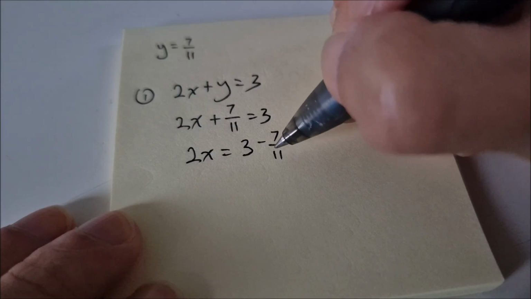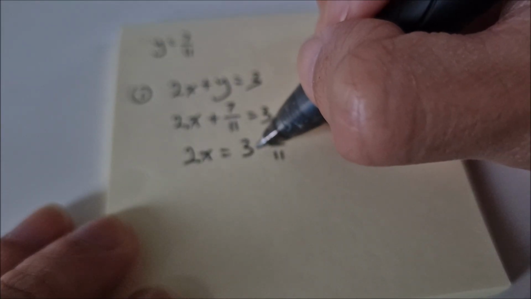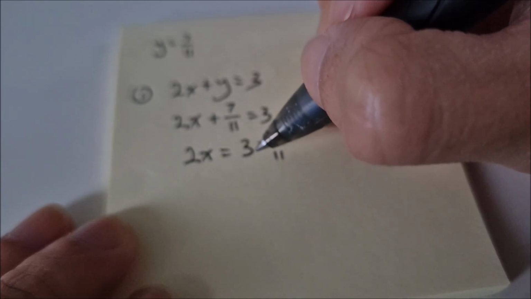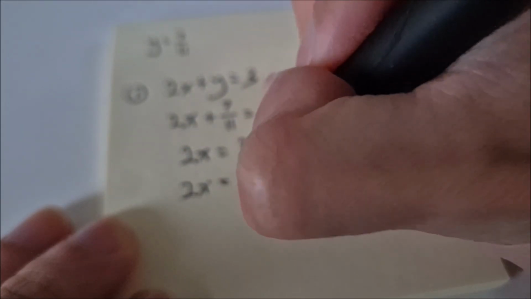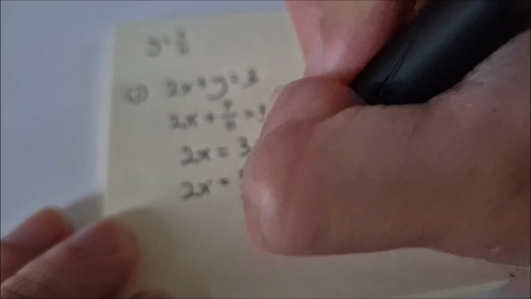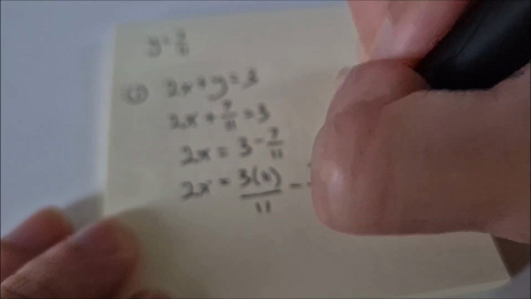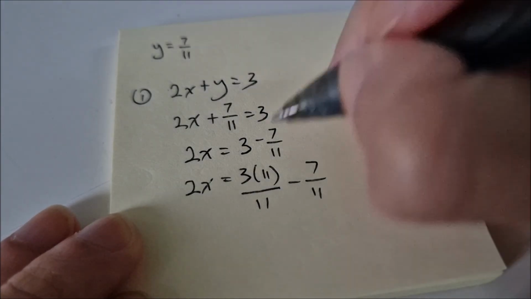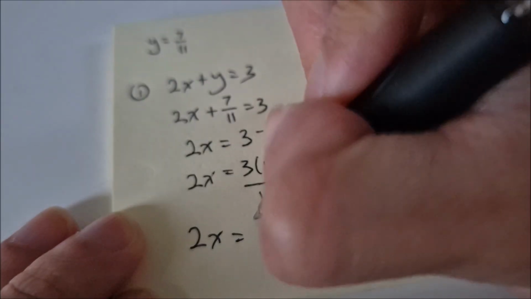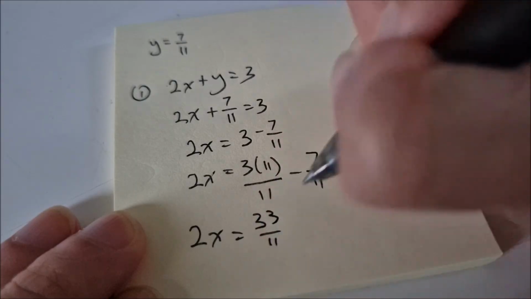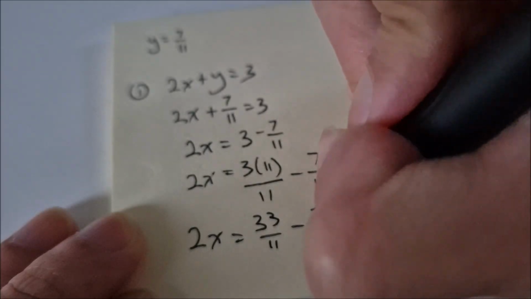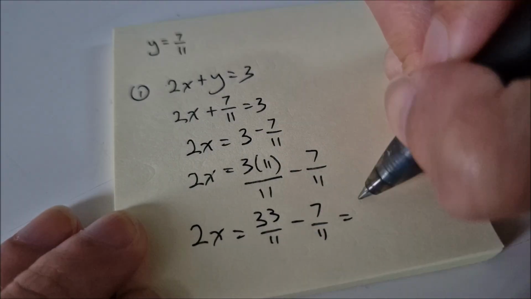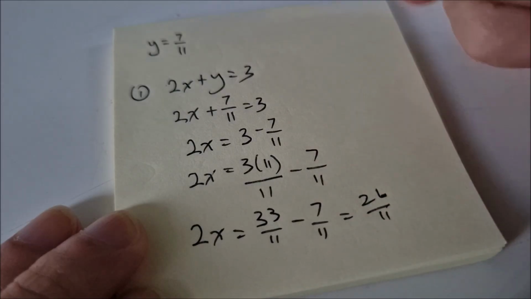And we get that by multiplying 3 by 11 and also dividing by 11. So this becomes 2x equals 3 times 11 over 11 minus 7 over 11. 2x equals 33 over 11 minus 7 over 11, which is 26 over 11.